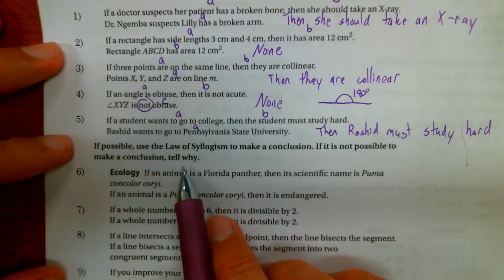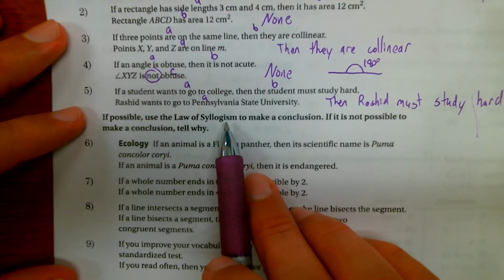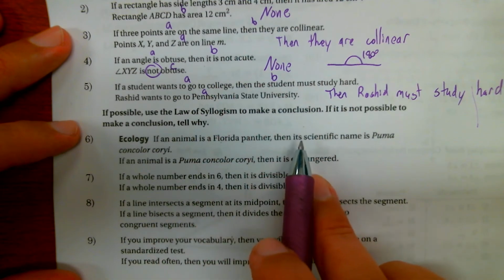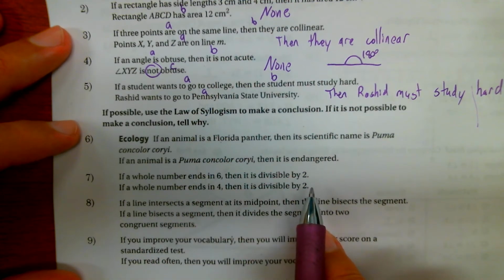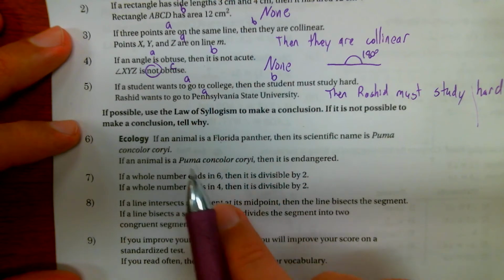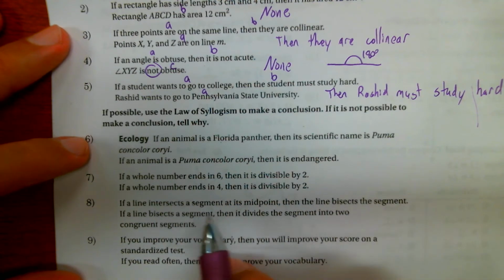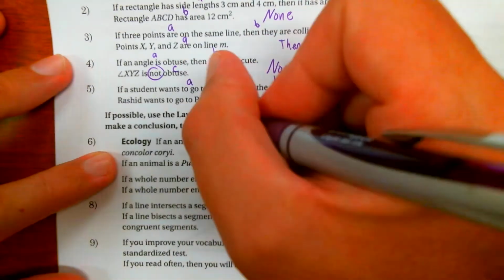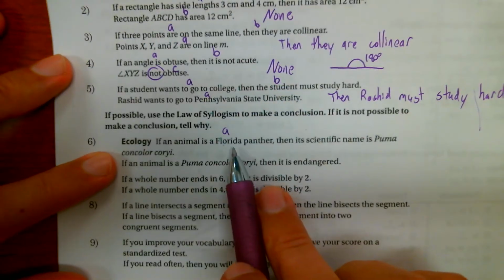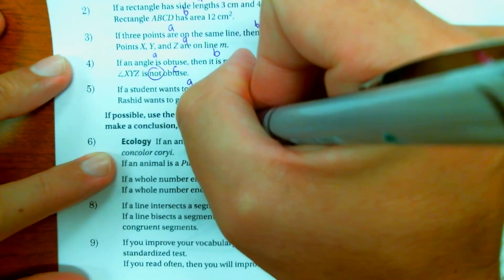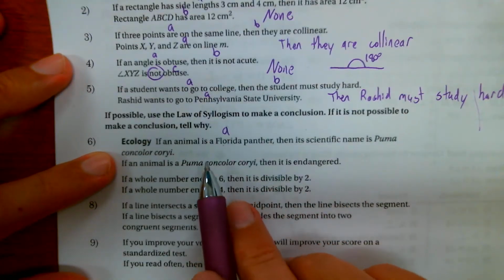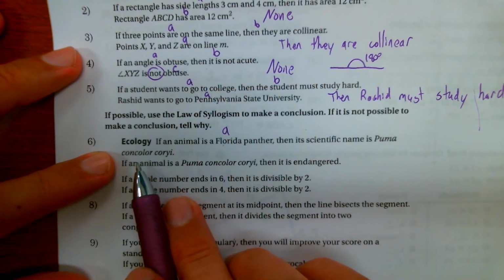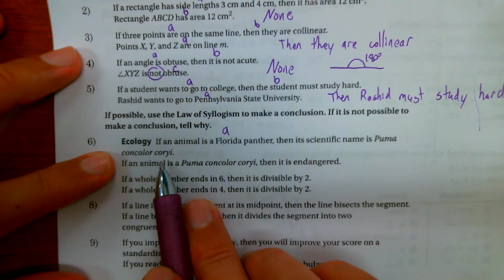All right, the next few we're going to look at law of syllogism. With syllogism, I have 2 different conditional statements. If A, then B, and then if B, then C, then I can make the conclusion if A, then C. I can go straight from A to C. So number 6, ecology, says if an animal is a Florida panther, A, then its scientific name is Puma concolor coryi.